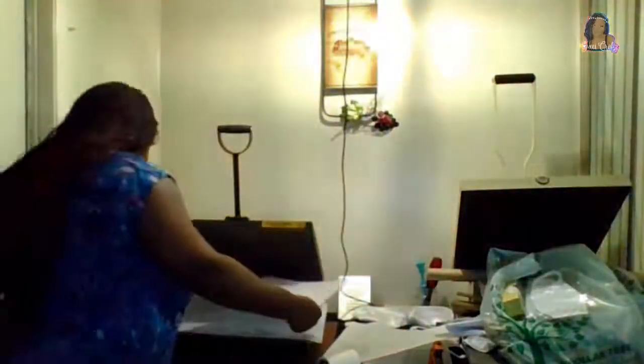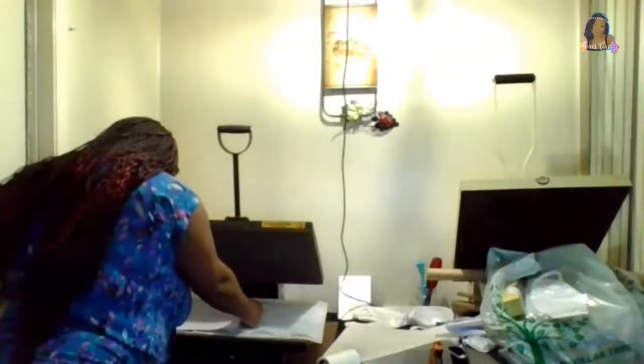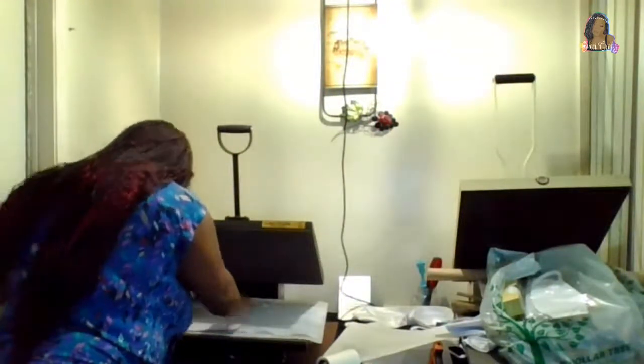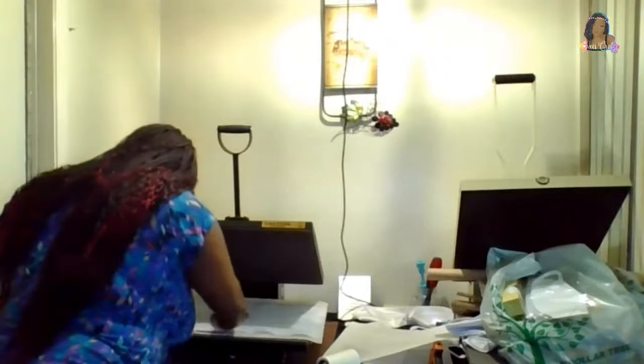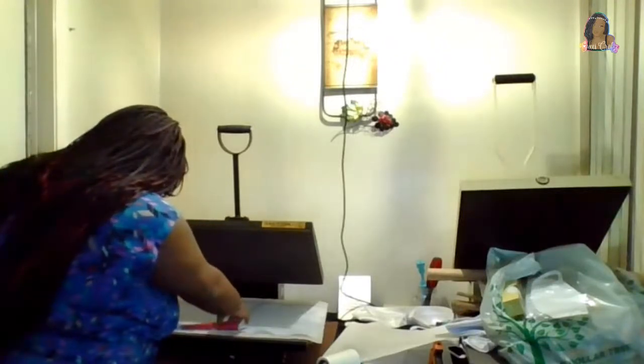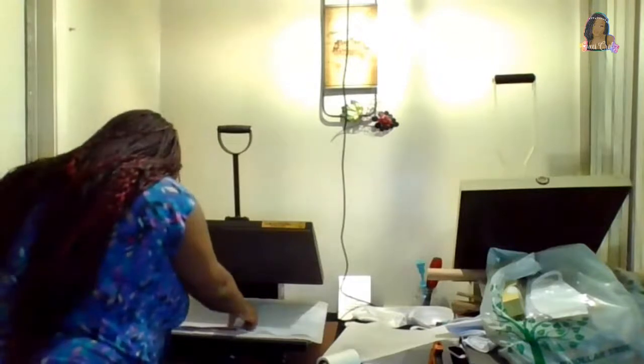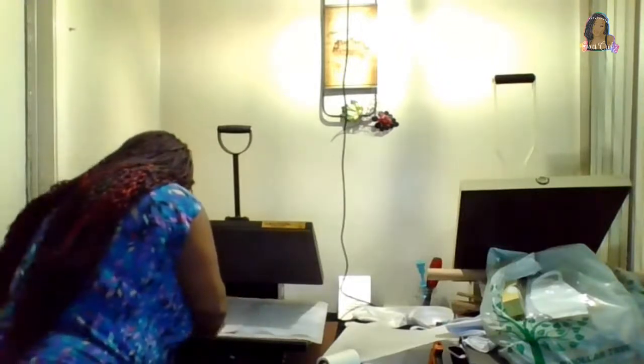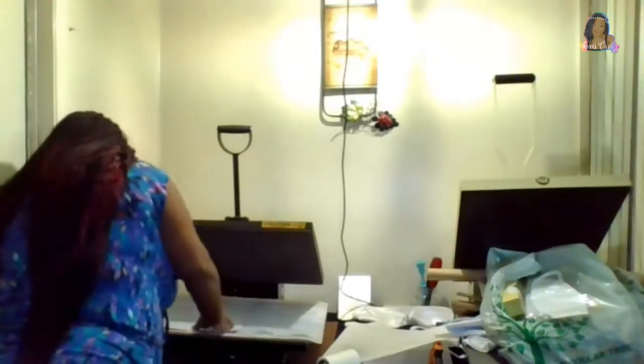Now we're gonna take our print, and we gave ourselves some bleed room.